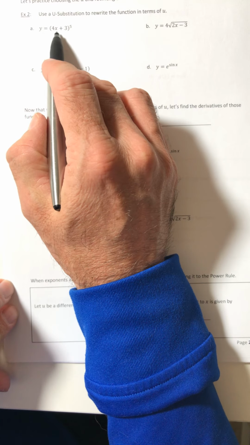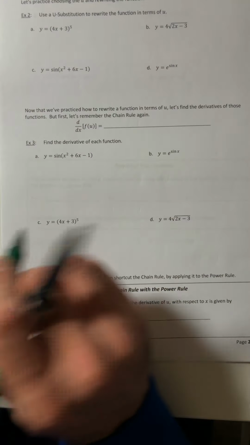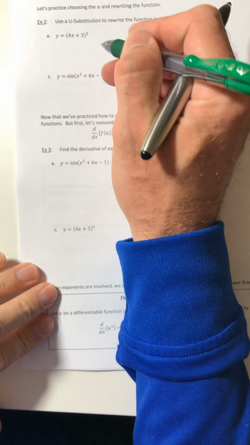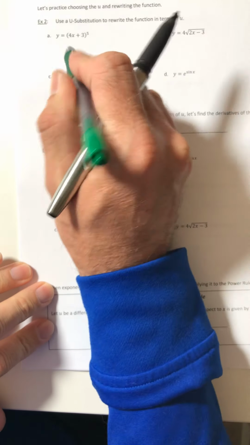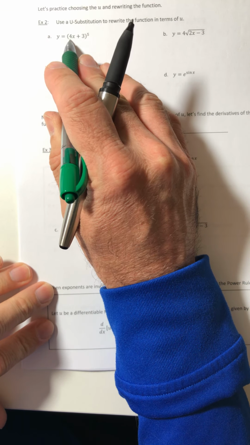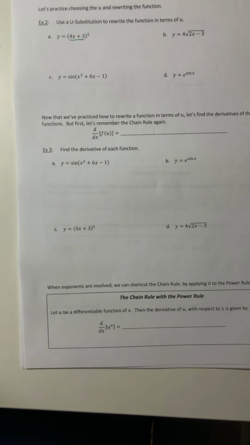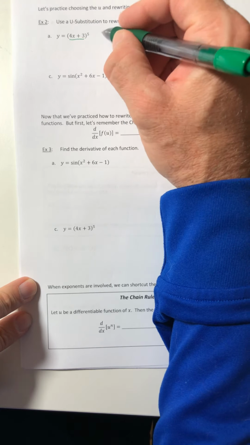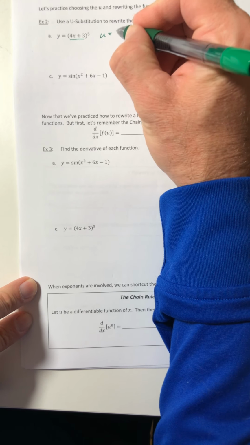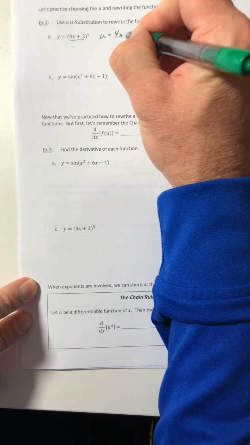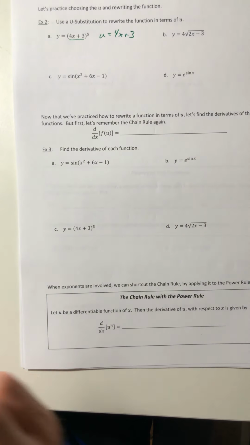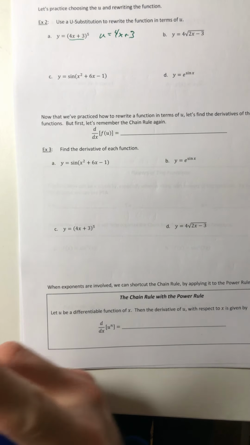y equals (4x plus 3) all to the 5th. Again, you're looking for the stuff that's on the inside. So let's look at the stuff inside the parentheses. The 4x plus 3 is going to be a really good choice for u. So I'm just going to write it off to the side. u equals 4x plus 3.